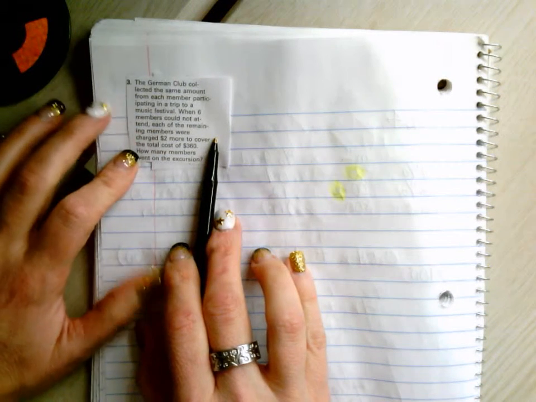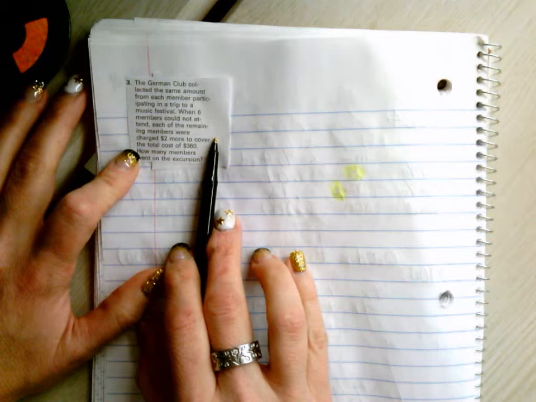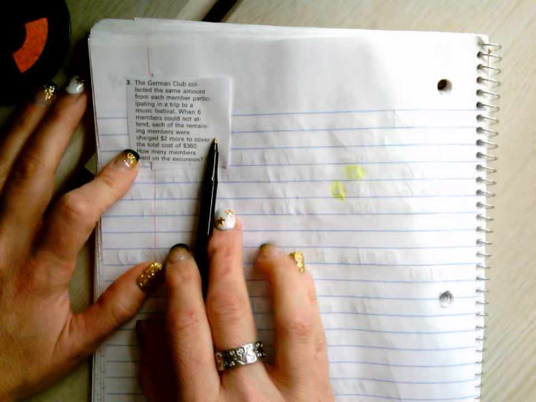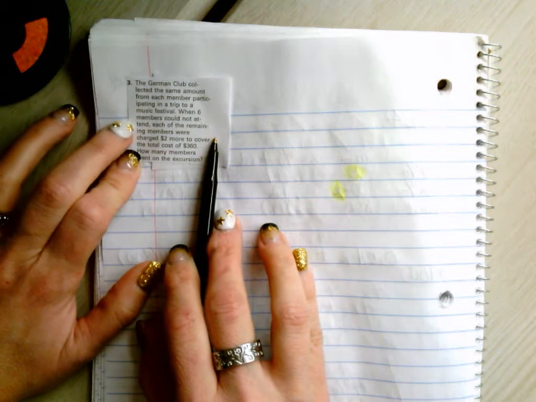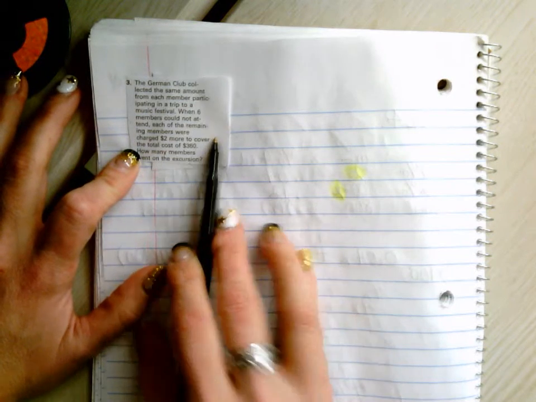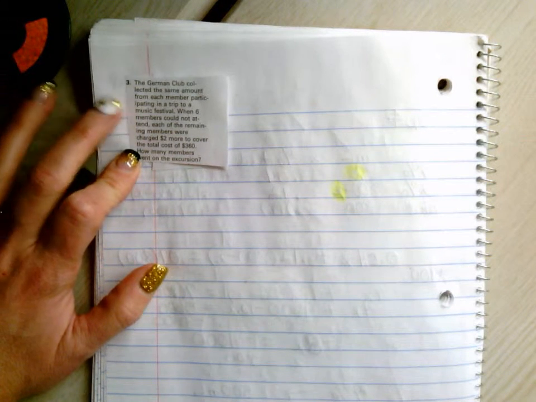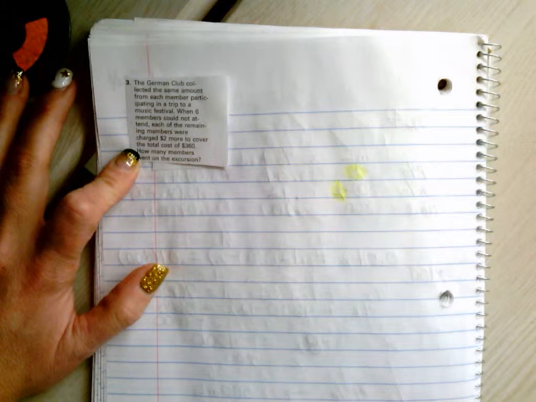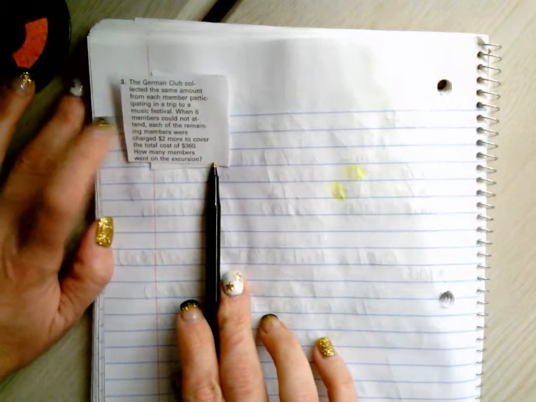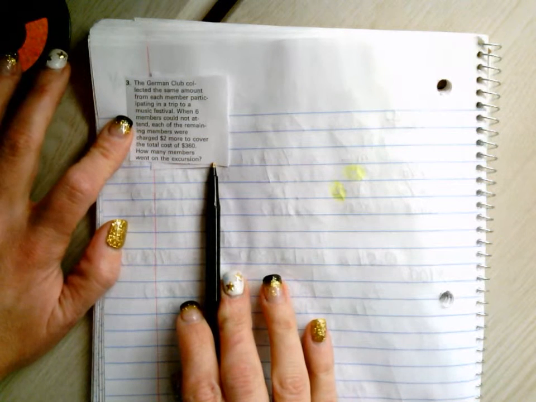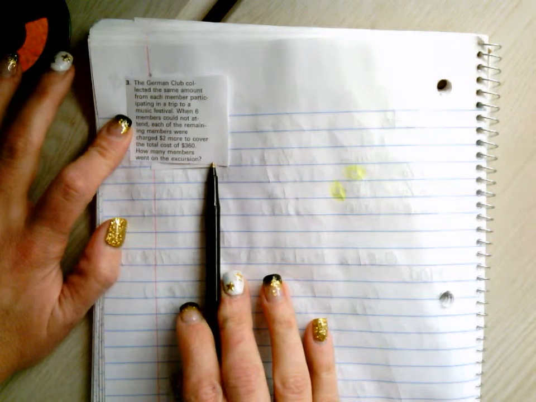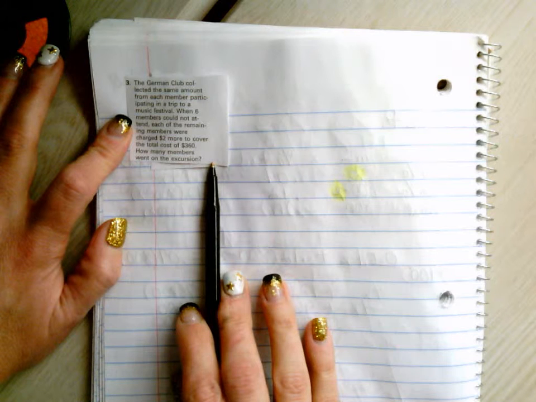The German club collected the same amount from each member participating in a trip to a music festival. When 6 could not attend, each of the remaining members had to get charged $2 more to cover the total cost of $360. How many actually went? Okay?